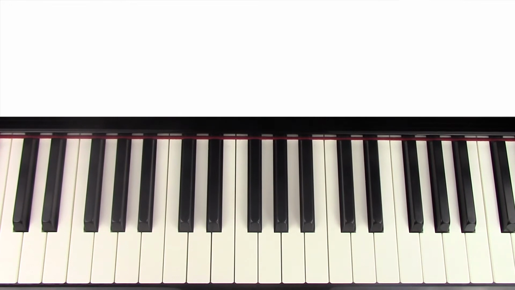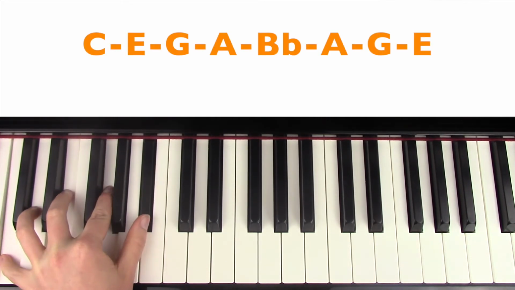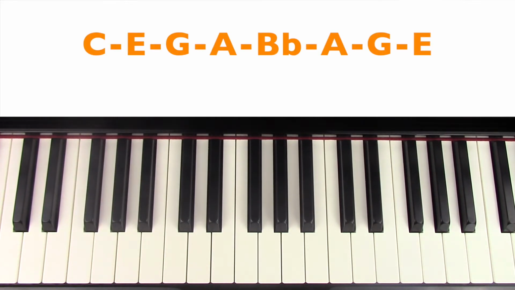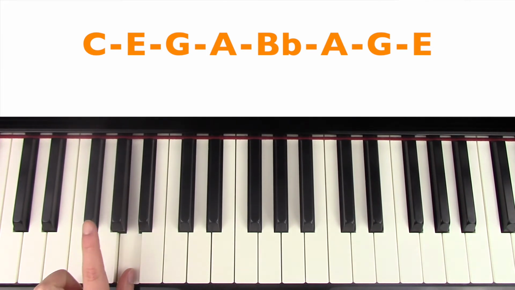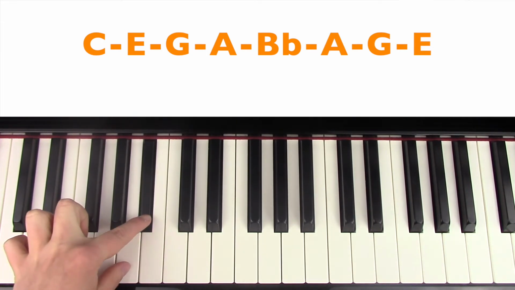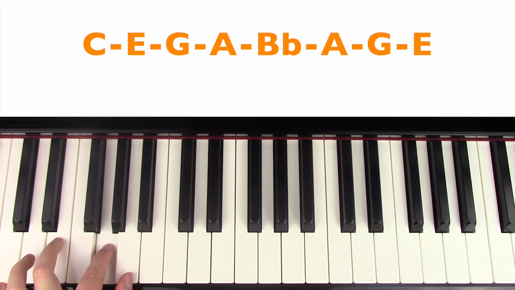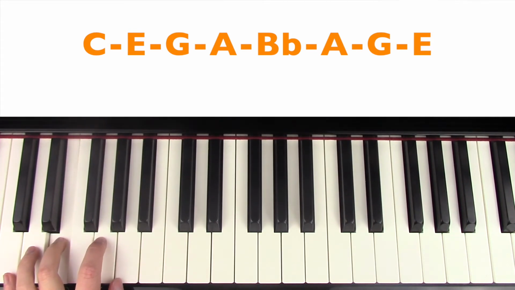We're going to go back to C. So we're going to include the seventh. We're going to be playing the notes individually, so like a walking bass line. So we have C, E, G, A, and then B flat, then back down again. So that takes up 2 bars.